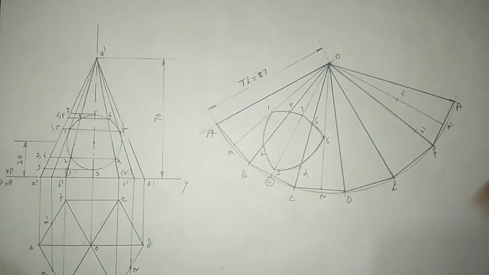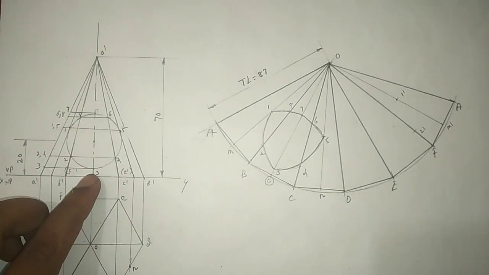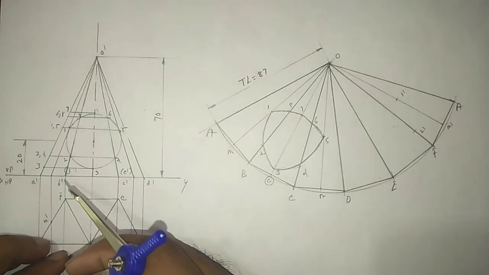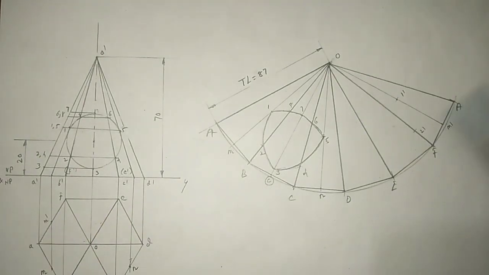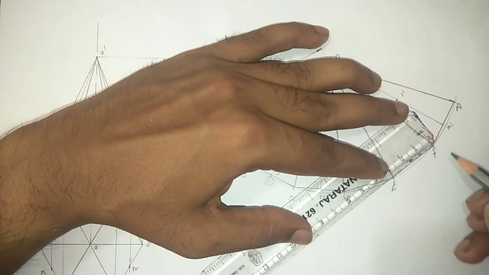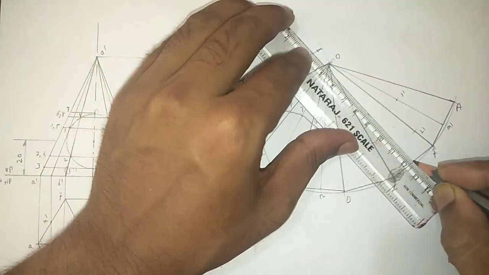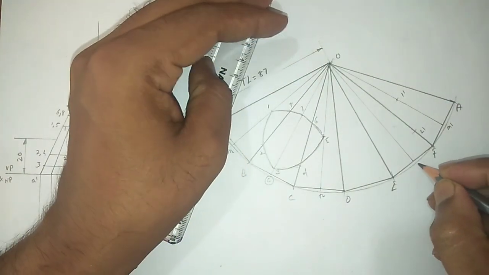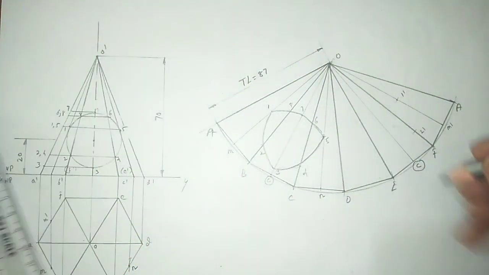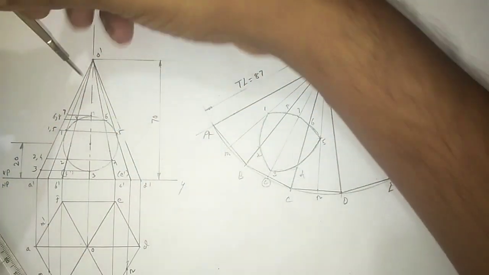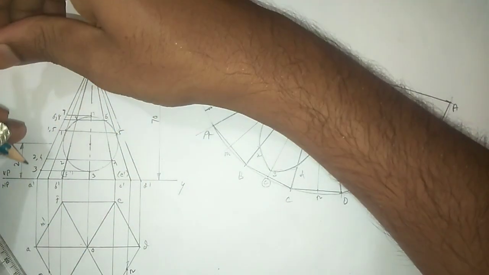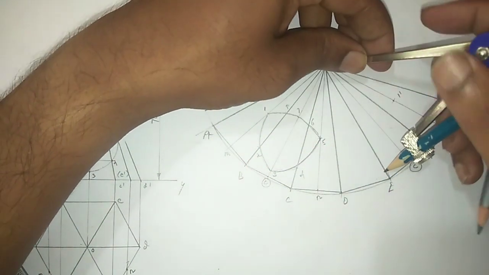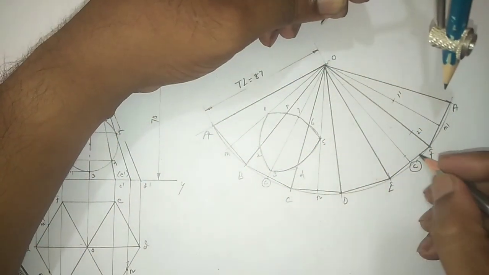Next point is 3. Point number 3 is located on the center. So on the back side, it is located between F and E. Exactly between F and E, the center is 15 mm. So mark 15 mm and draw one imaginary center line. This is the center. On this line, point number 3 is located. Measure the distance O and 3 in the true length, place the compass on the apex point O, and make the arc here. This is point number 3 dash.